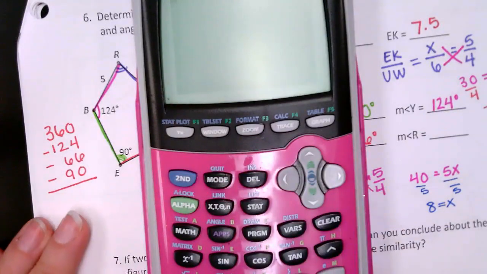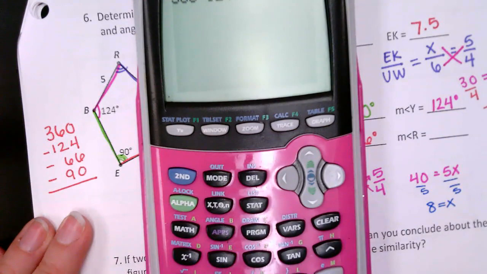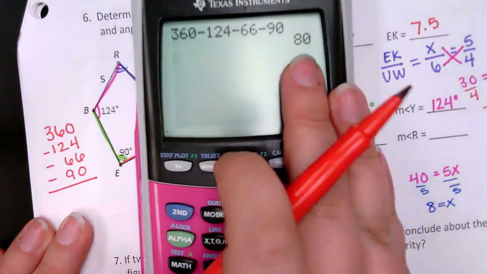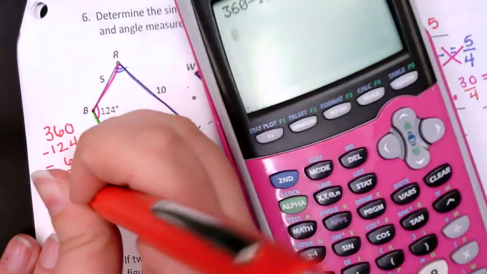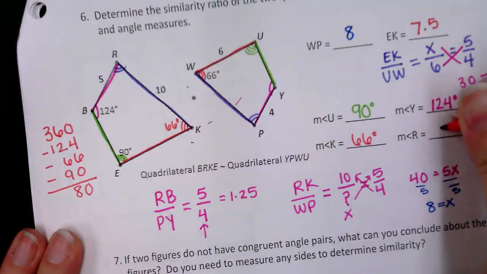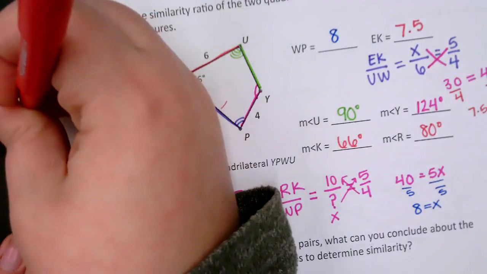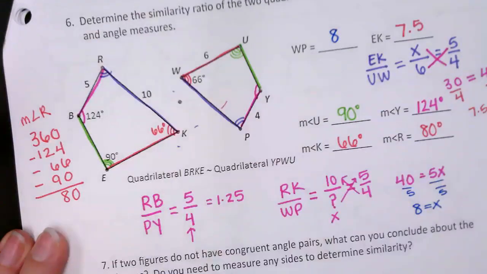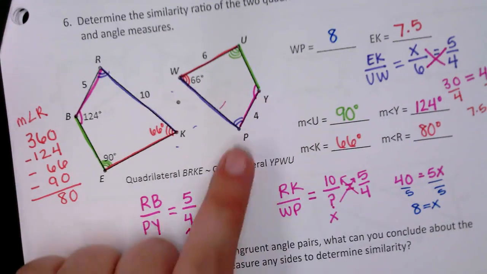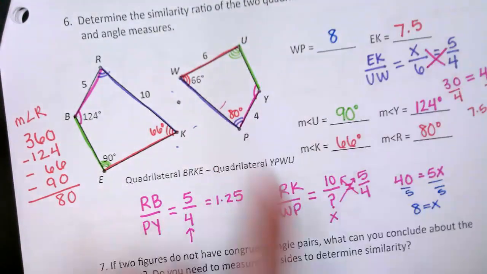If it helps you, we've got 360 minus 124 minus 66 minus 90. And there we go. We are left with 80. So that means that angle R must be 80 degrees. So this all over here was to find the measure of angle R. And if I were to ask you for the measure of angle P, you could simply tell me that one also must be 80 degrees.